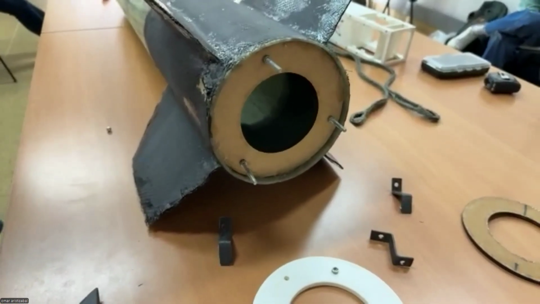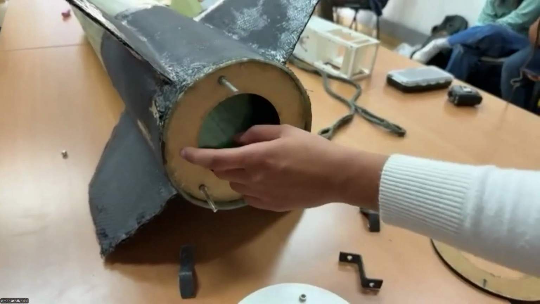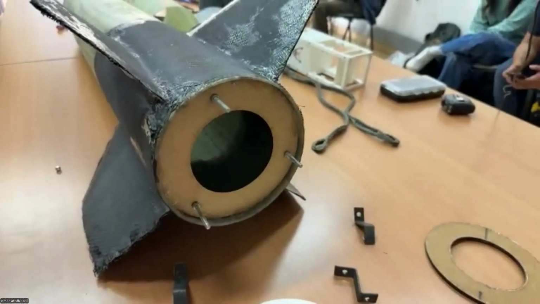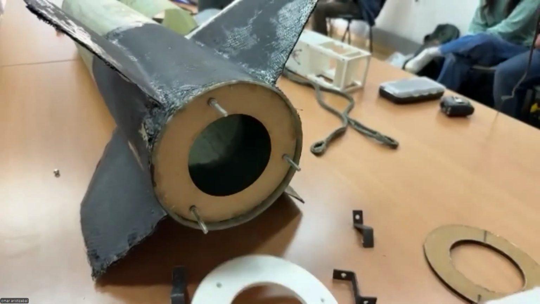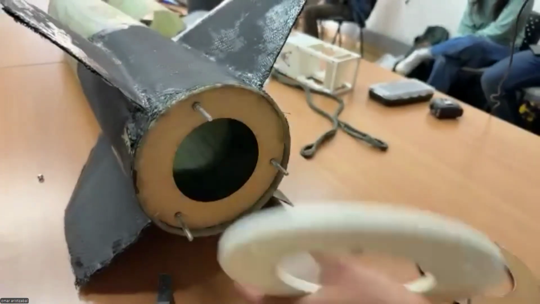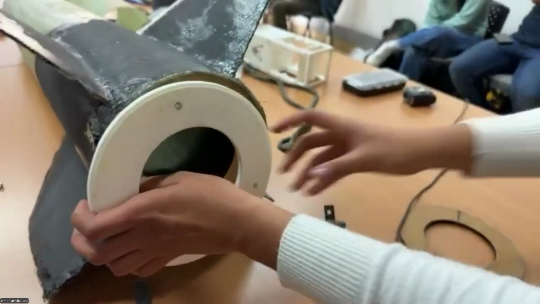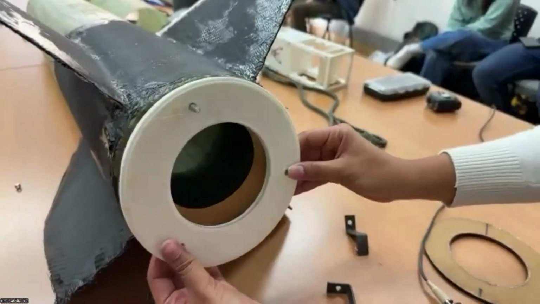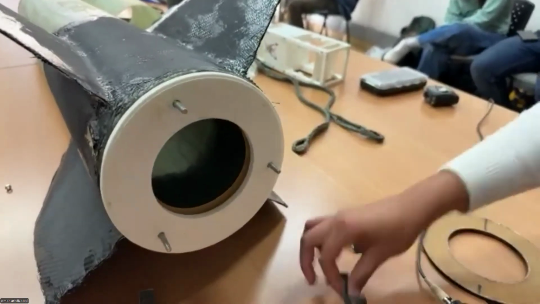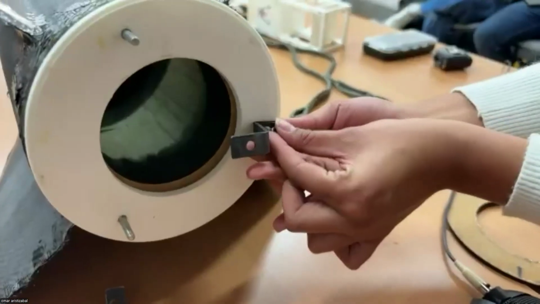You were saying this plate is being epoxied? Is the thrust plate being epoxied? This one won't be, so we can take it on and off, to put the motor on and off. This will be held by basically exactly this: put the C-shaped hooks and put a couple of nuts on this.